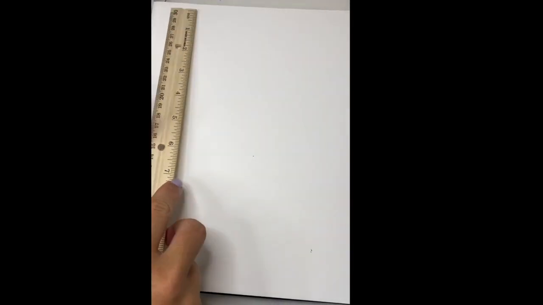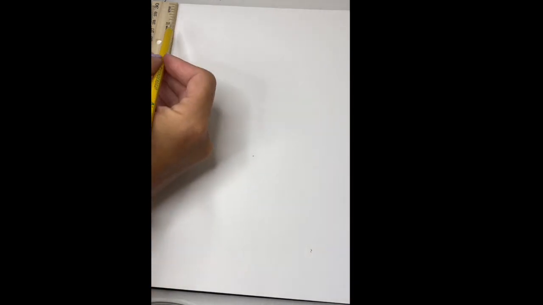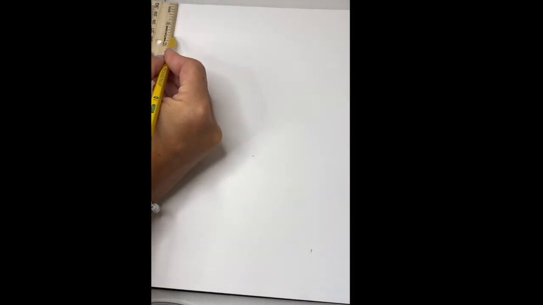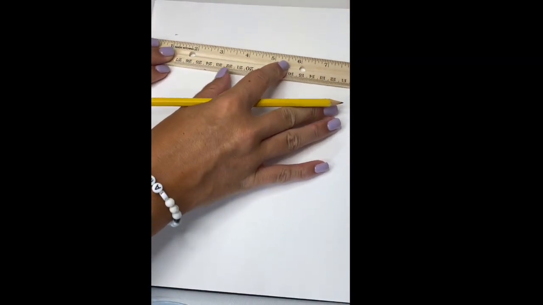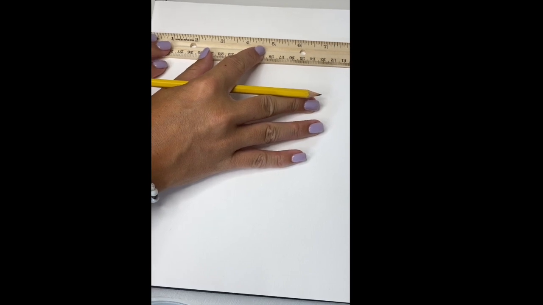The first thing you're going to do is draw out your template using the ruler and pencil. Starting at the top of the page, measure up to 1.5 inches. At that mark, you're then going to turn your ruler to make a horizontal line going across your paper.